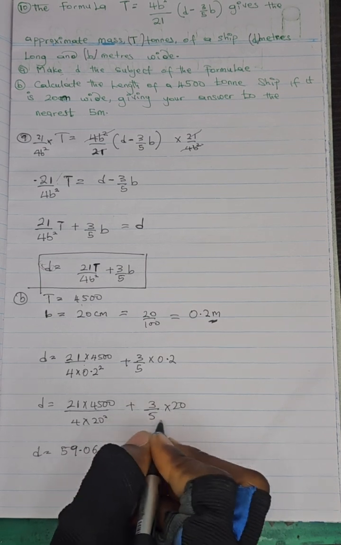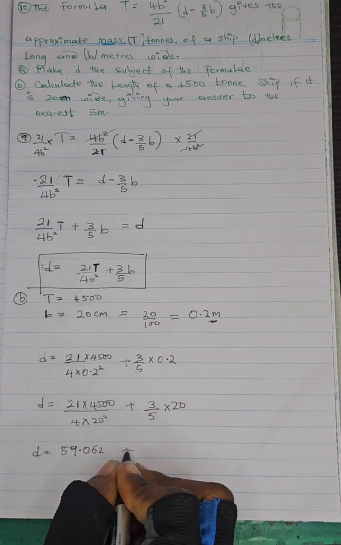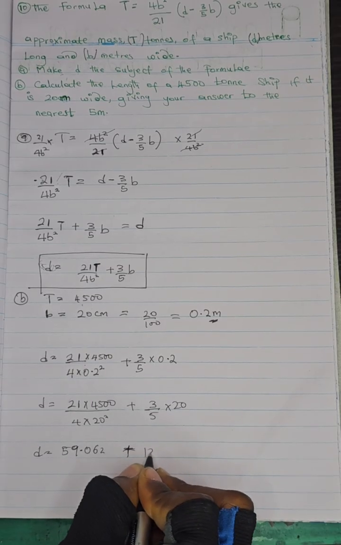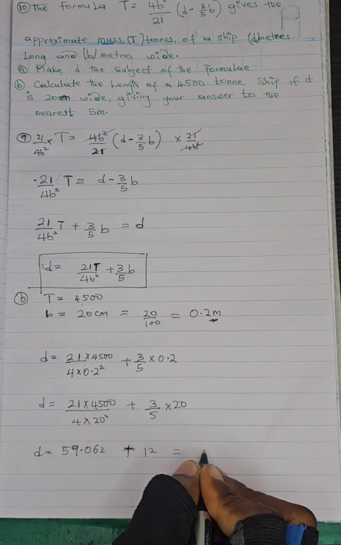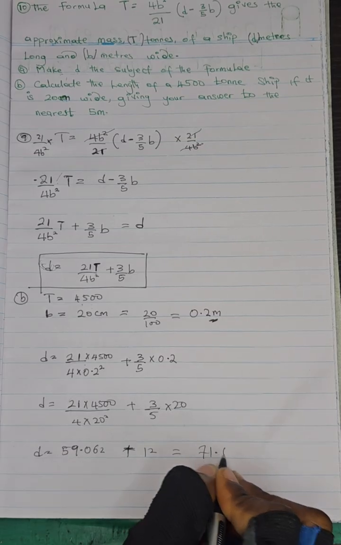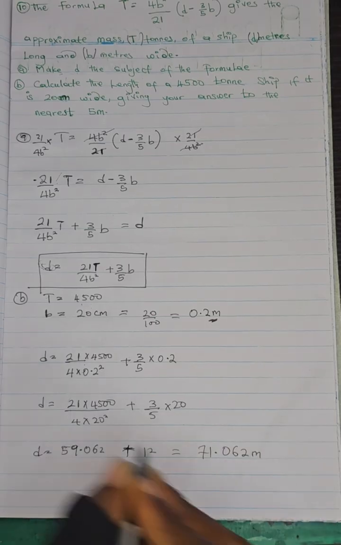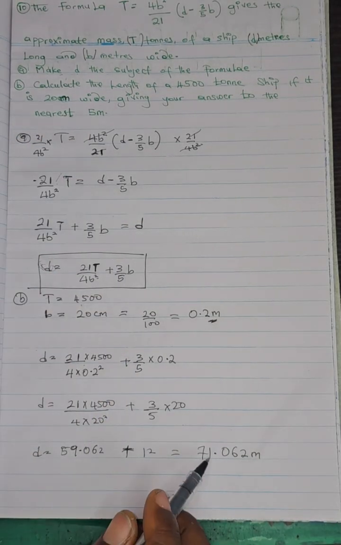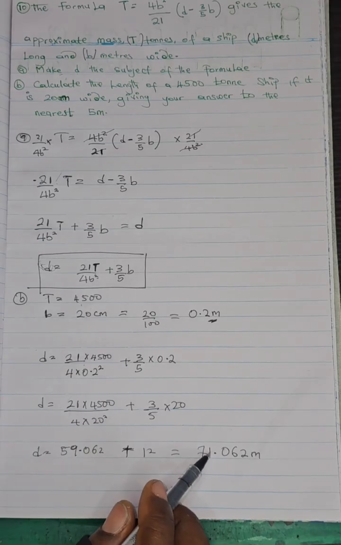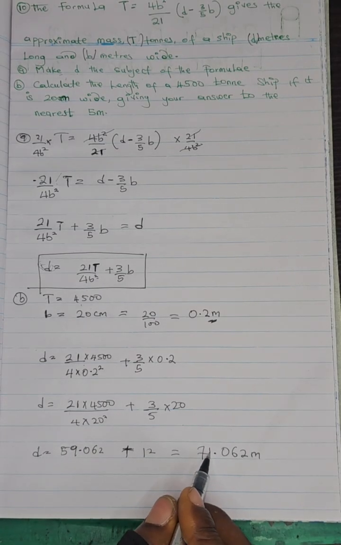plus, if you punch this in your calculator, the 5 cancels here with the 4, 4 times 3 is 12, so you're going to get 12. So your d, if you add this, you're going to get 71.062. This is in meters, but from our question we are being told to look for it to the nearest 5 meters, meaning it must end with either 0 or 5, like we are in multiples of 5.